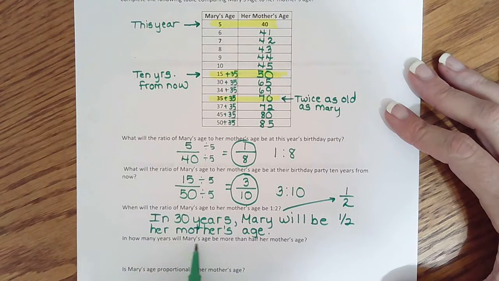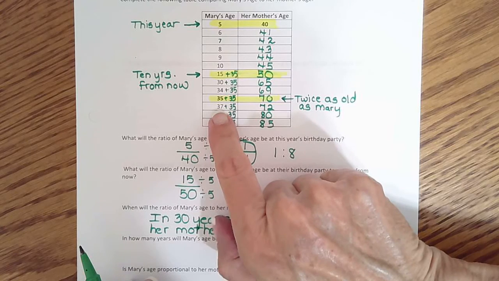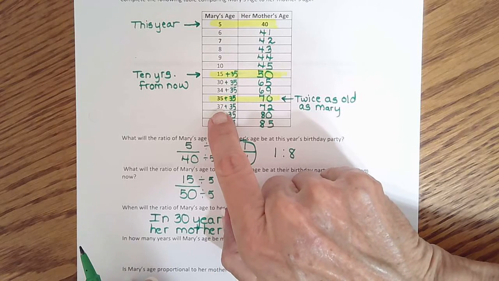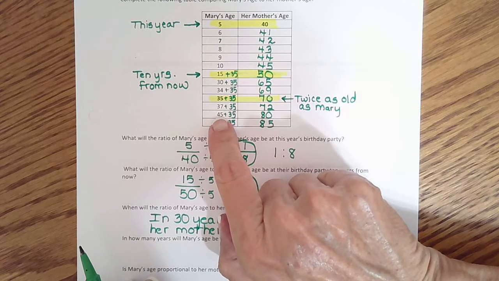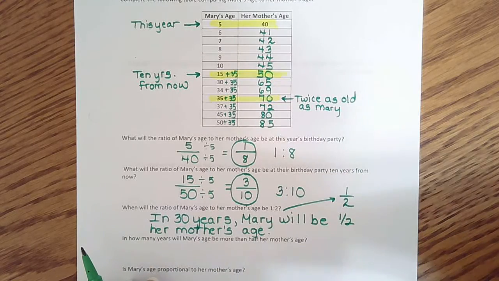In how many years will Mary's age be more than half of her mother's? So 37 plus 37 is 74. 45 and 45 is 90. 50 and 50.